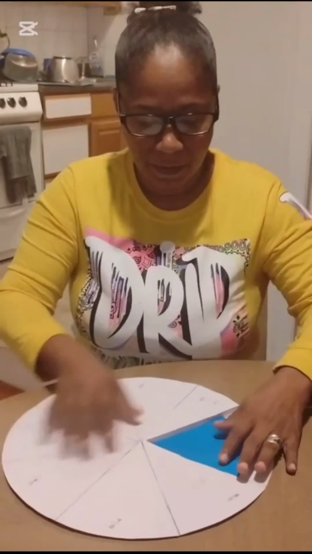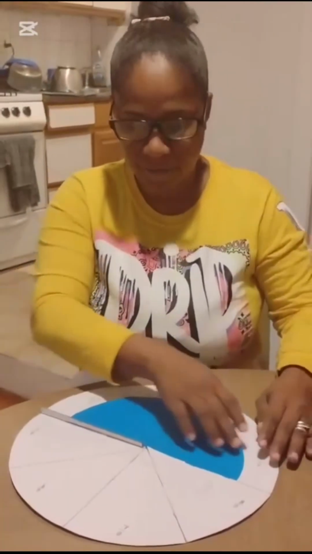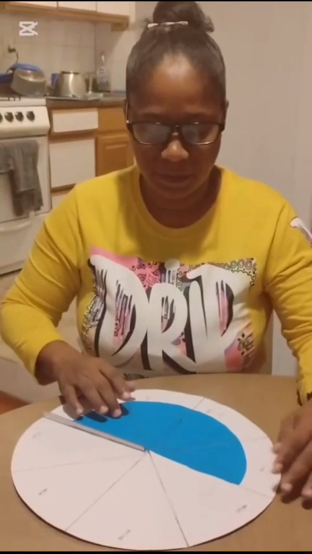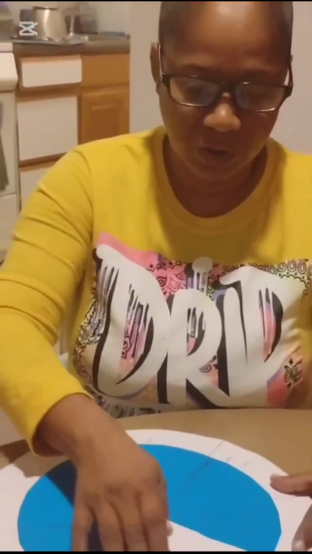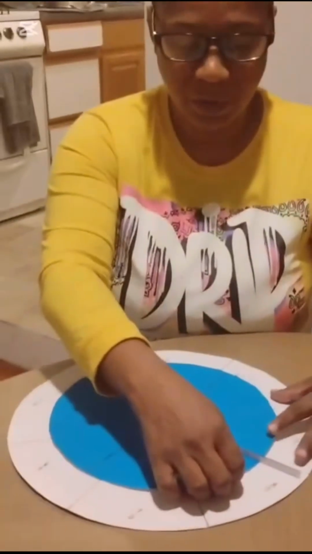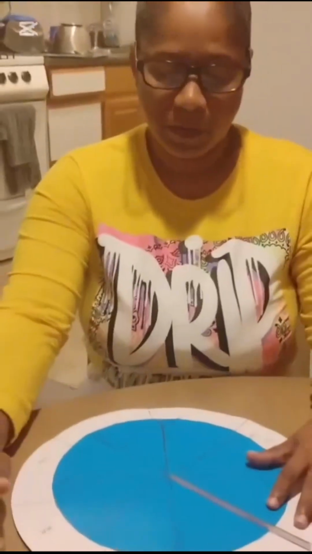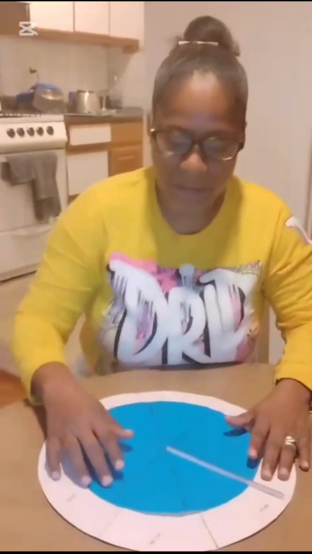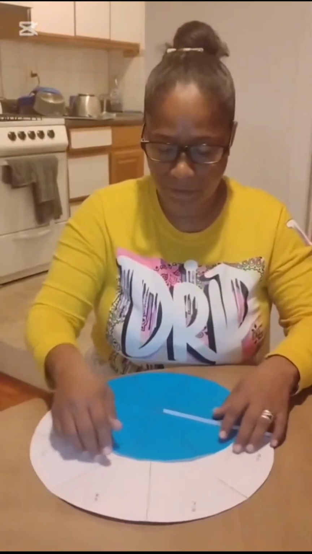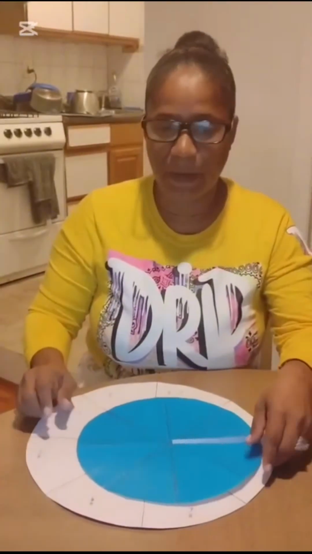You can show the learners that when you turn the fractional wheel, this is a half, and when you continue to turn it, this will be a whole, and you can even show them that 2 halves make a whole, and 4 quarters can come together to make a whole.